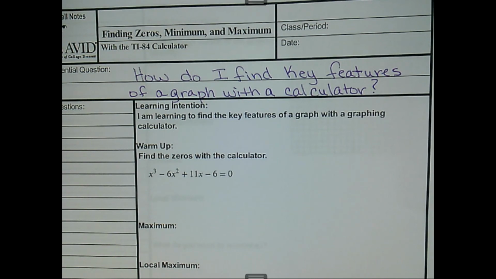Hello class. Today we are going to look at how we find the key features of a graph with a calculator. So your essential question is, how do I find key features of a graph with a calculator? This is only good for any graphing calculator. A regular calculator without the graphing feature will not work. So your learning intention: I'm learning to find key features of a graph with a graphing calculator.